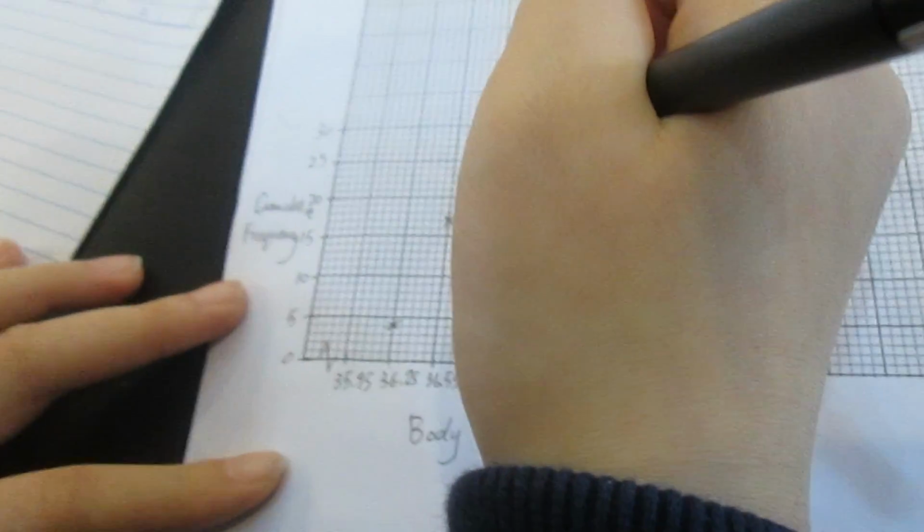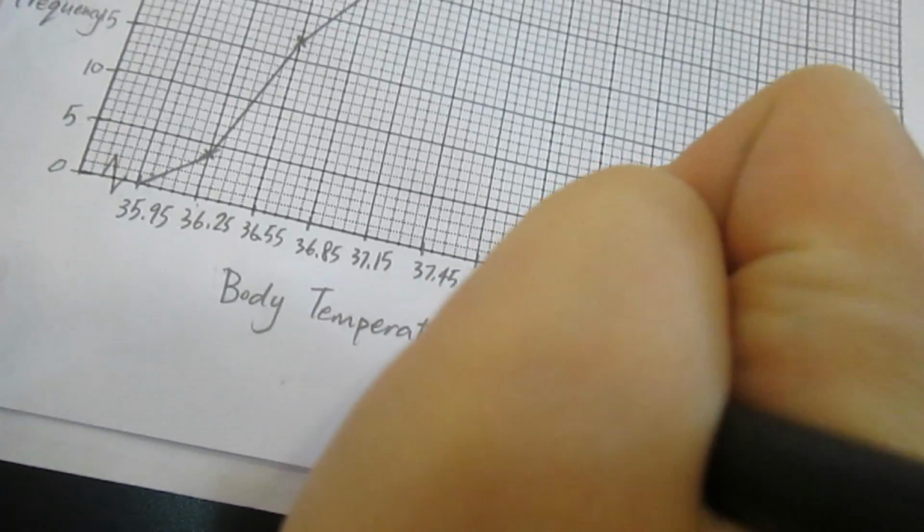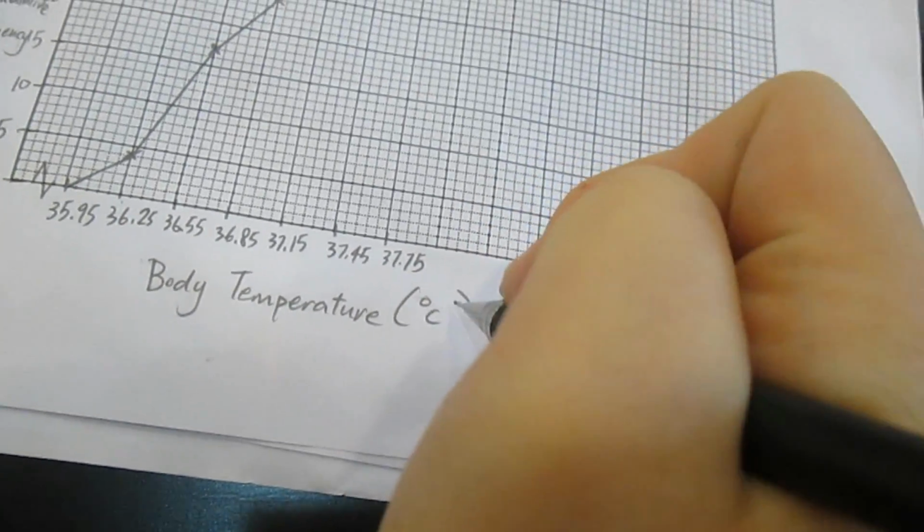After that, we're going to do the horizontal axis. So we start with the Z, and then we're going to check the lowest body temperature less than. Then we check the cumulative frequency table we made ourselves, and the lowest number is 35.95. So we start with that. Then we write down all the numbers we have from the cumulative frequency table.